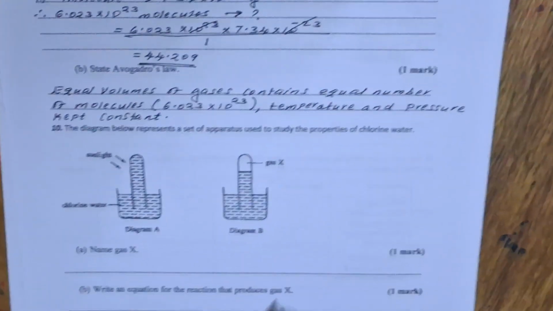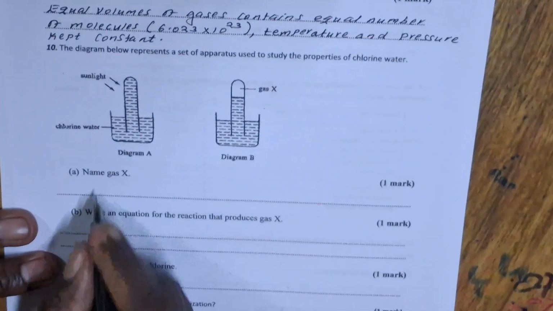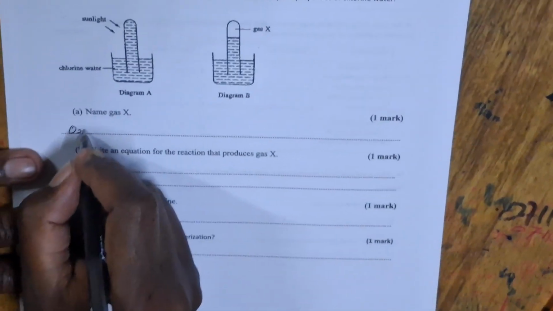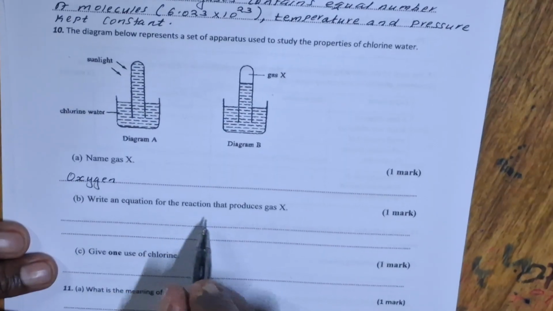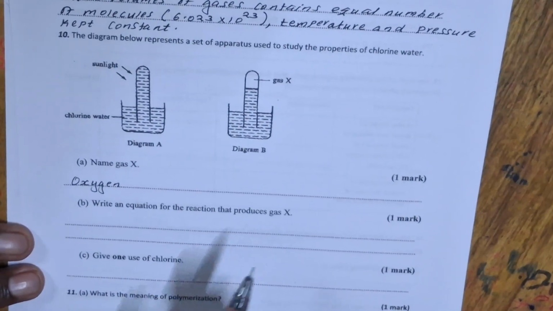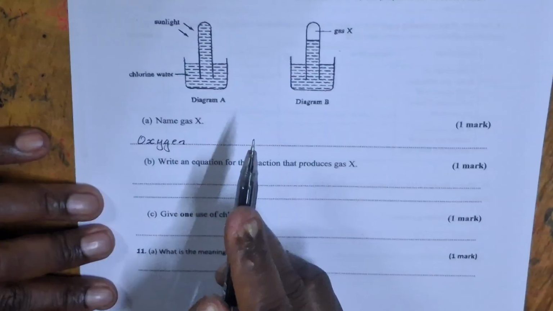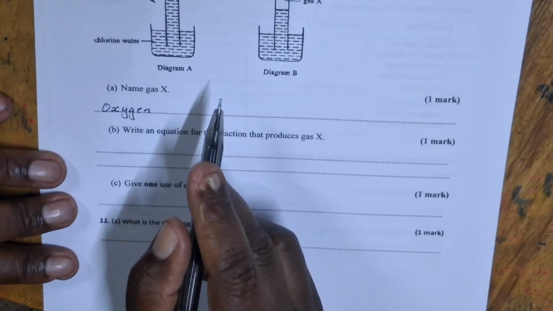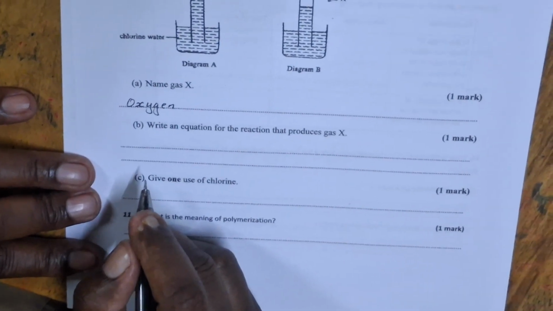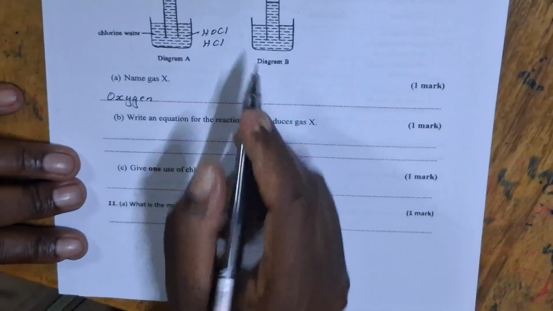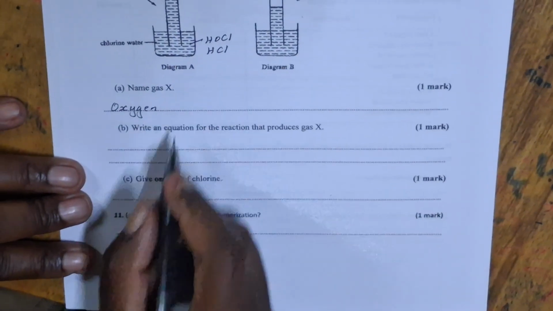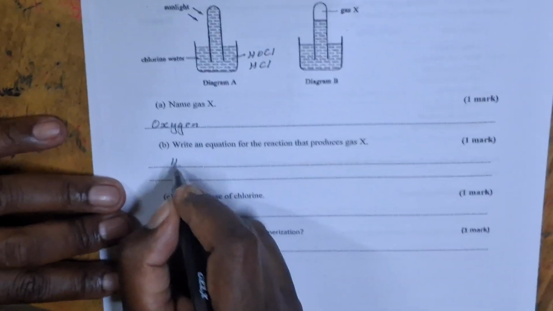Question number 10. Name gas X. Now gas X is oxygen. Okay. Write an equation for the reaction that produces gas X. Now here we have chlorine water, which is a mixture of hydrochloric acid and chloric 1 acid. Now the gas X is produced by chloric 1 acid. So inside here we have chloric 1 acid and hydrochloric acid. Now this chloric 1 acid is unstable and it is the one that produces oxygen. So we write the equation like this: HOCl.